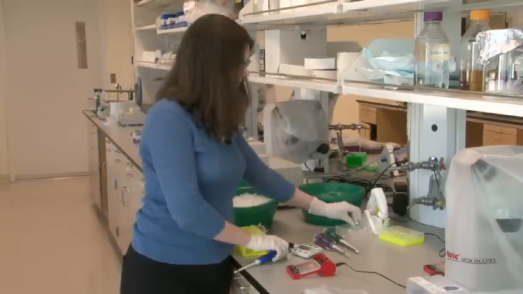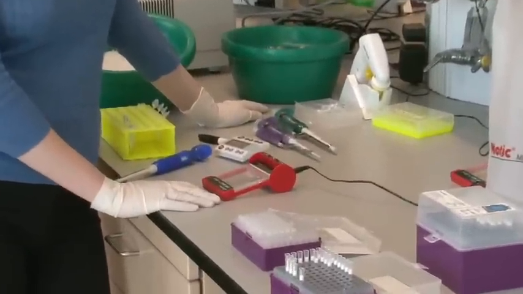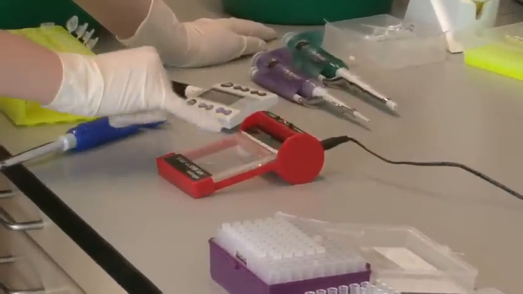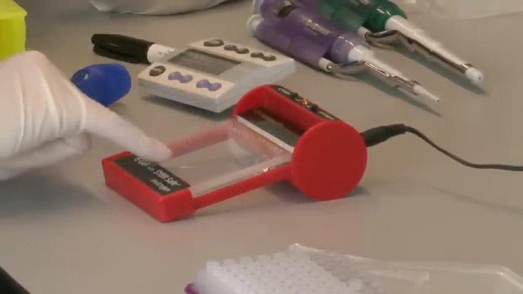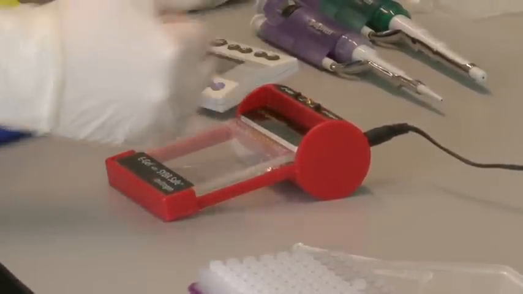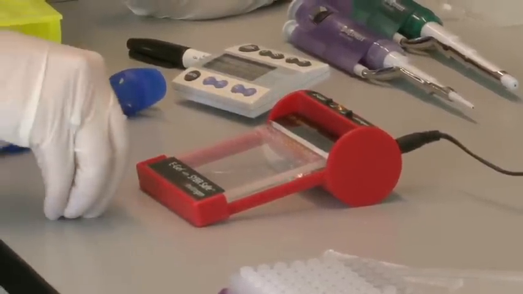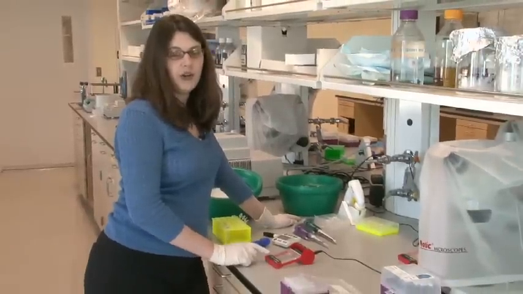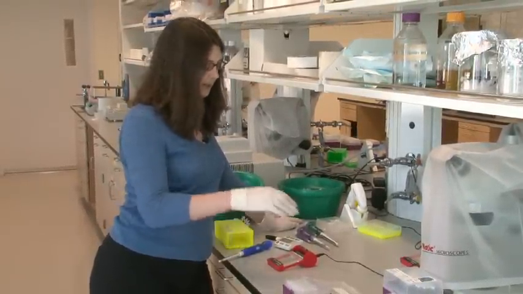So now what I'm going to do is I'm going to hit this button, and that starts the current running through the gel. So now the DNA samples are going to move from the holes where we loaded them all the way down to the end of the gel right here. And so you'll see the orange dye progressing. The orange dye, remember, is not actually the DNA. The DNA is transparent and you can't see it at this step. But the orange dye allows us to see that the samples are traveling. Once the orange dye reaches the end of the gel, we'll expose this gel to a certain wavelength of light, and that will allow us to see the DNA.